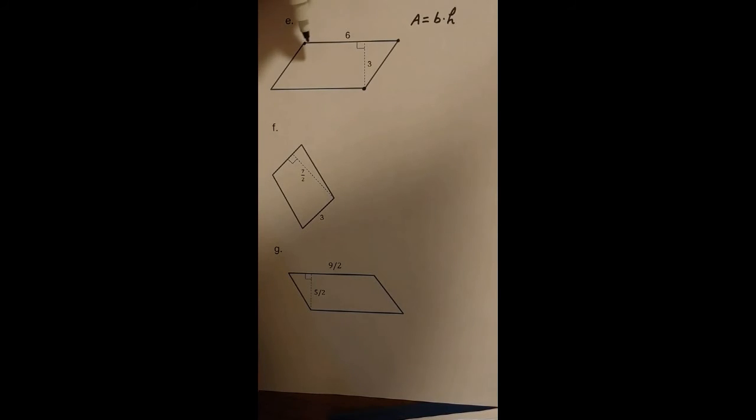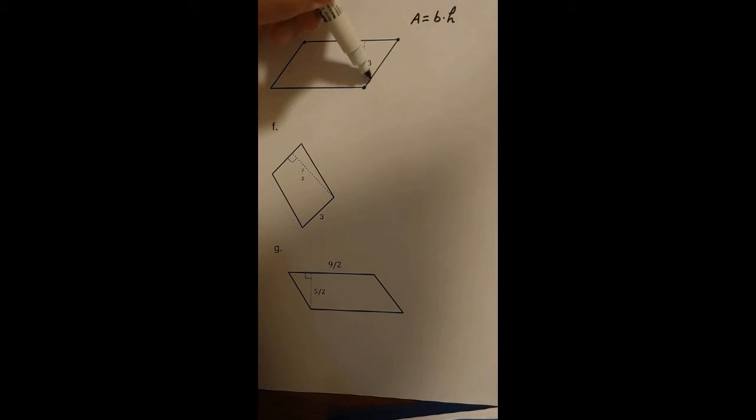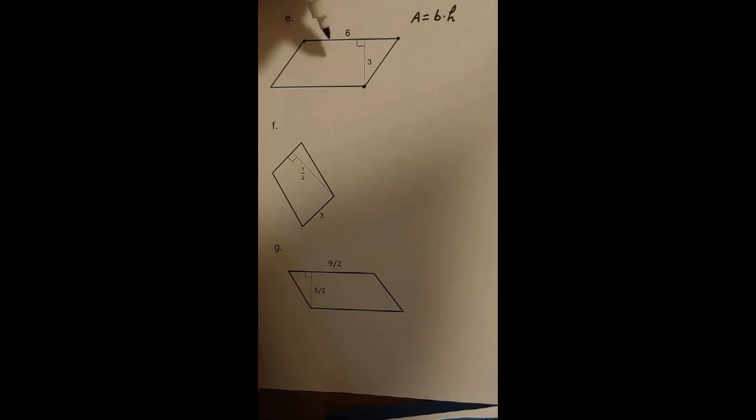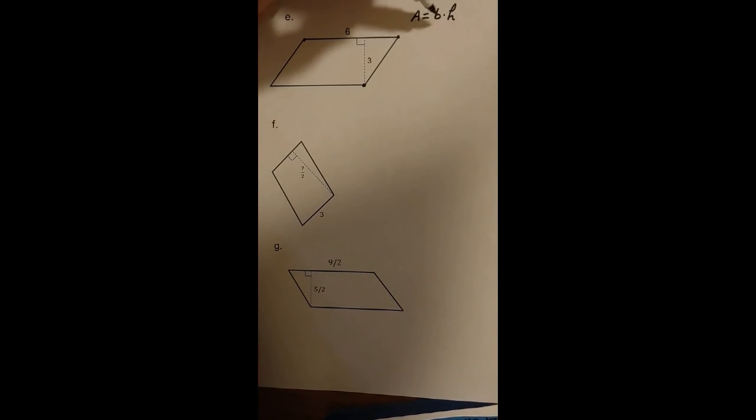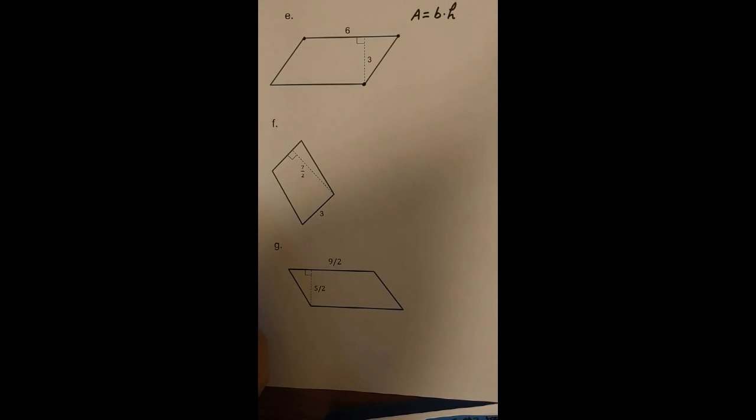So remember that in a parallelogram, two opposite sides are always parallel, okay? So this side here will be parallel to this side here, and this side here will be parallel to this side here. On the other hand, we notice that this is the only side on this parallelogram that has been assigned a value, namely 6 units. So we're going to take this side as our base, right? So we have that b is equal to 6 units. So now we have to find out the value of the height.